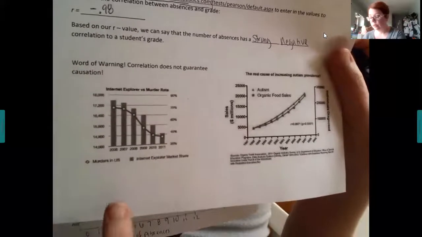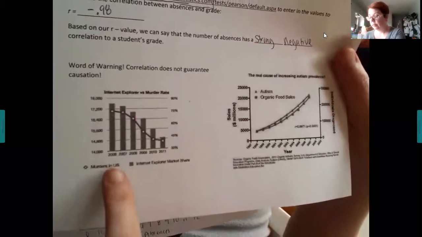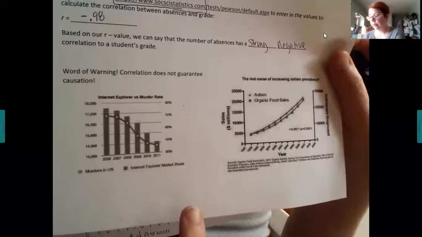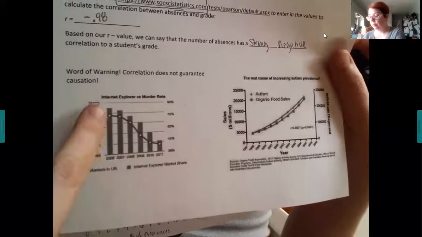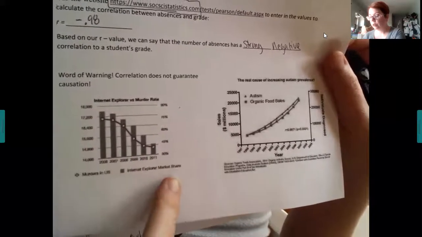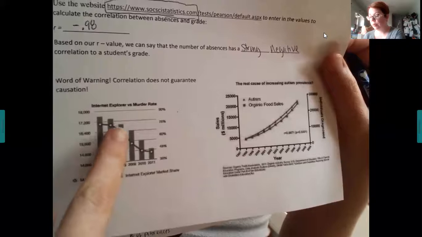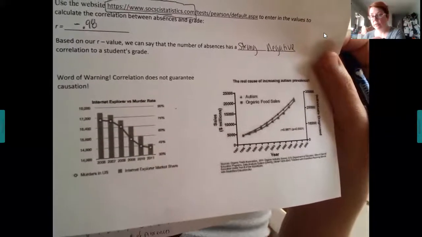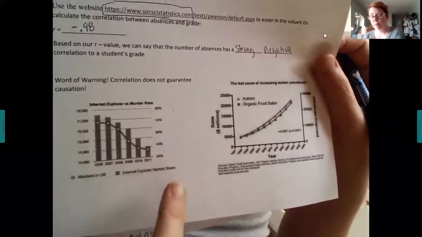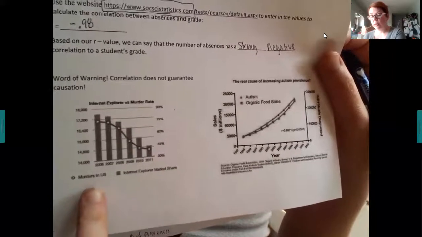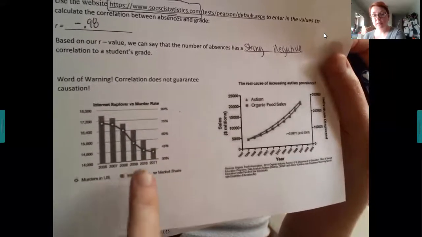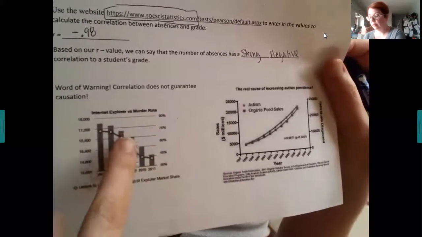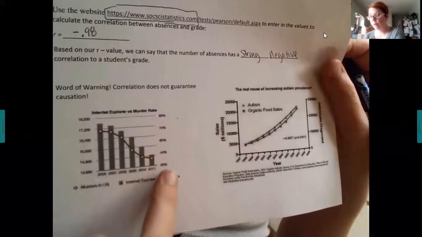And what do we notice as time goes on? Internet Explorer market share, these bars are showing Internet Explorer usage, is going down. Murders in the United States, shown by that line, are also going down, okay?